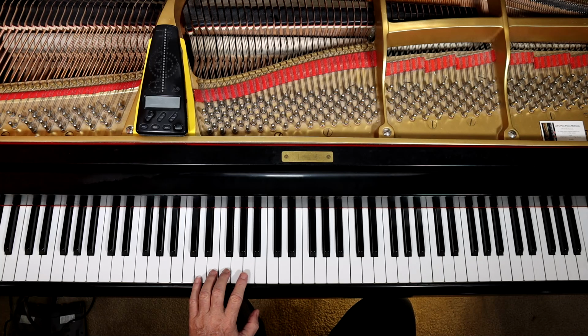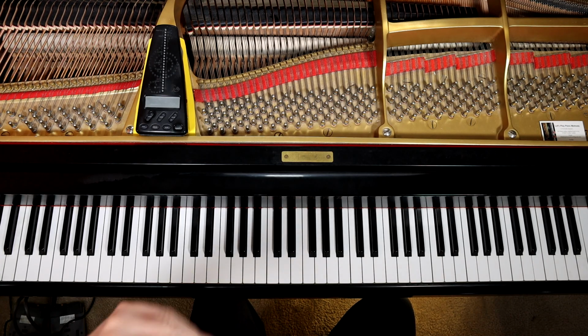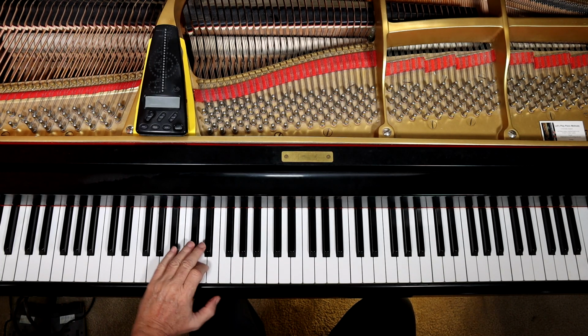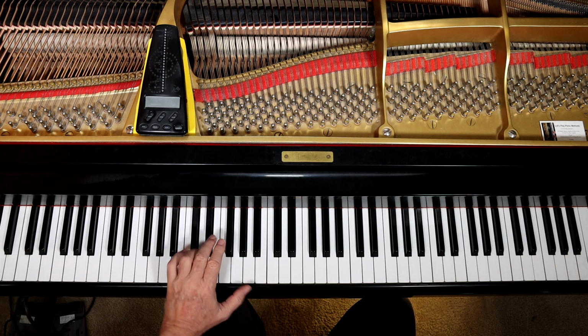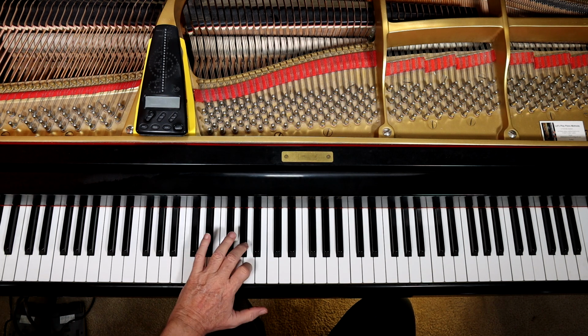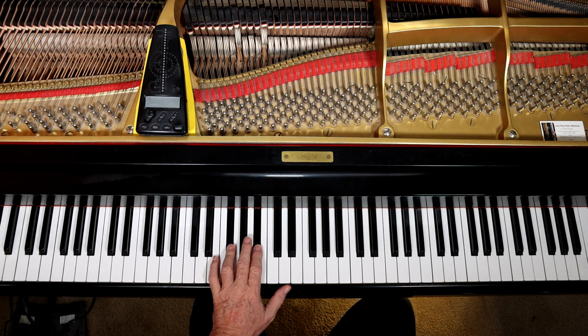I'll do the next one. It's augmented. D augmented. Okay. Start with a D. Augmented is two major thirds. So a major third is 1, 2, 3, 4. And then I want a major third from here. 1, 2, 3, 4. So it's that.